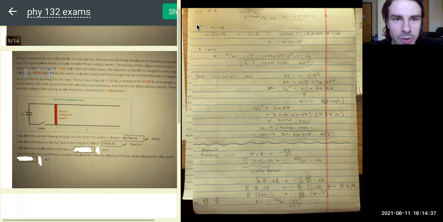And then you did the force, the Lorentz force. You can rewrite this in another way: instead of charge and velocity, you can do current and length.